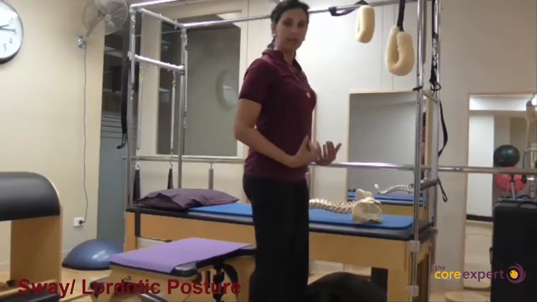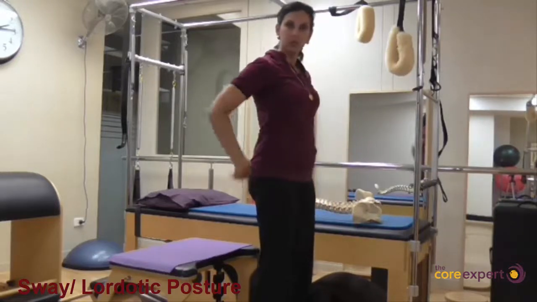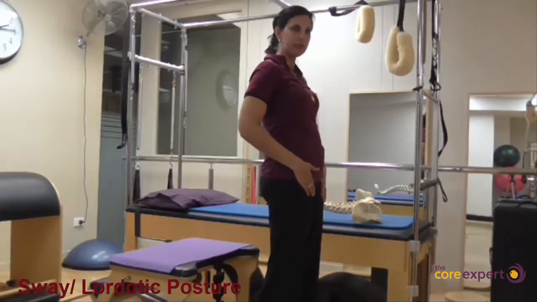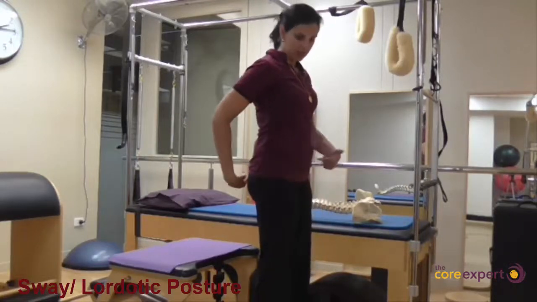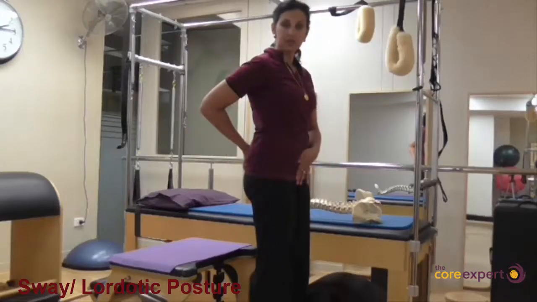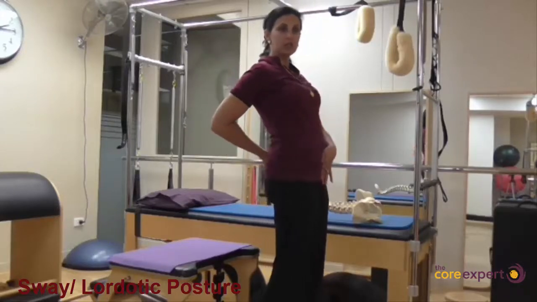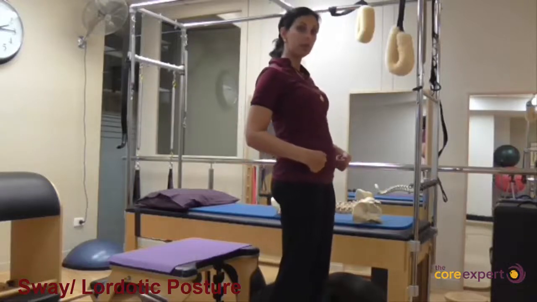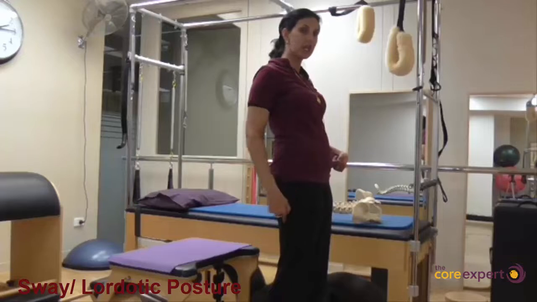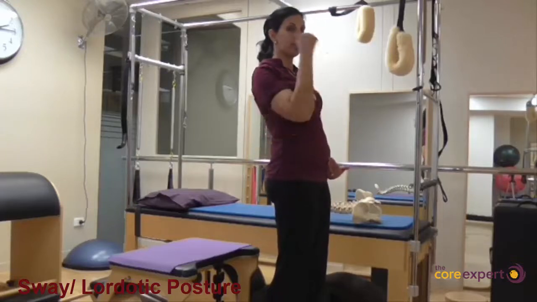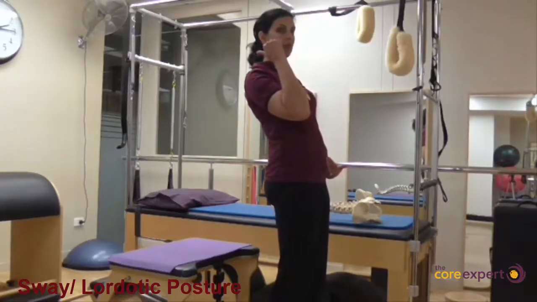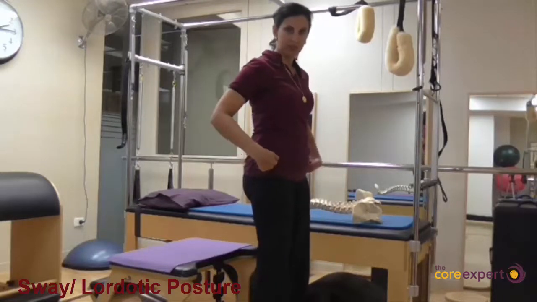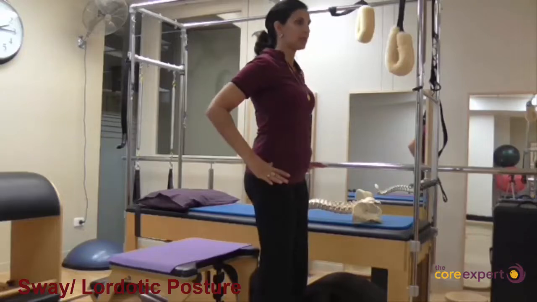So instead of having your baseline working, what you're doing is hanging off the front of your hips. So sway just means where your midline is and your centre of balance and your centre of gravity, you've just shifted that forward. So your hips are forward relative to your centre line, which means your top half tips backwards.